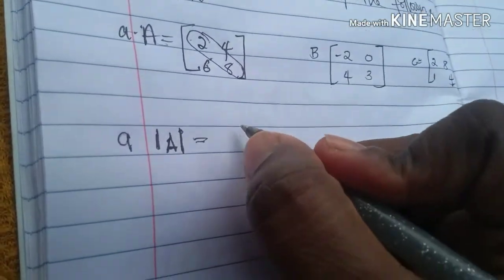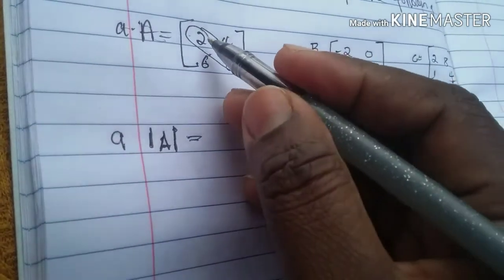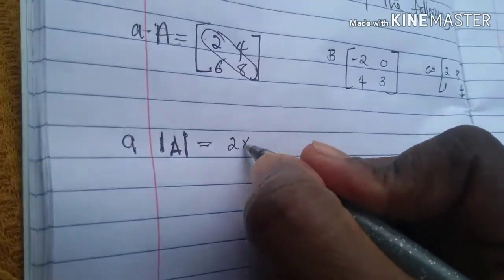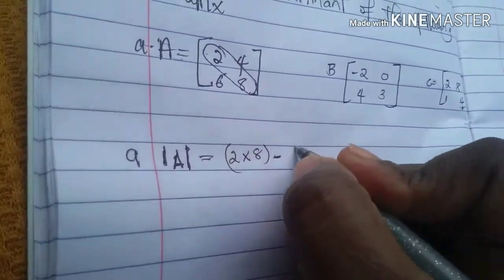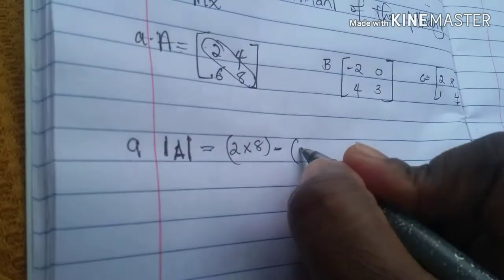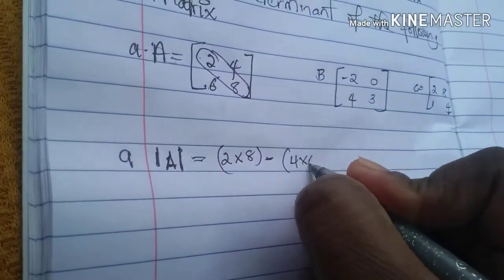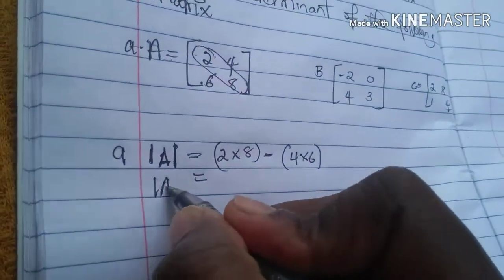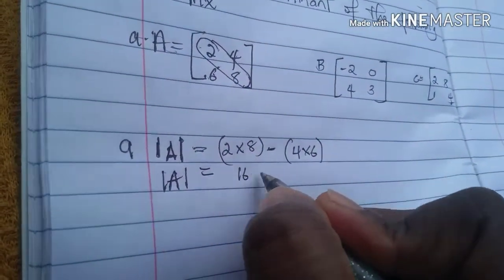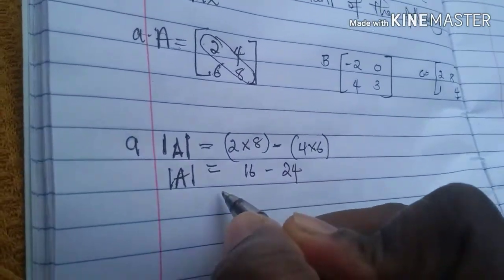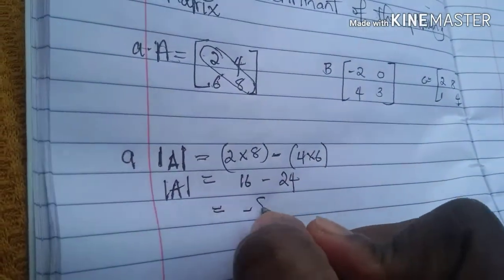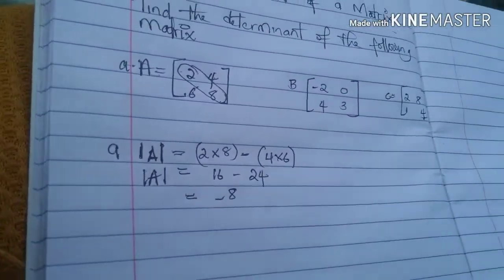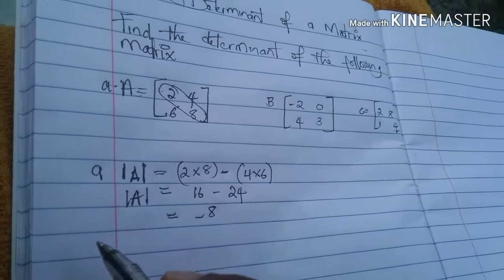So it's 2 times 8, the product of the leading diagonal, minus the product of the non-leading diagonal, 4 times 6. So the determinant of A is equal to 16 minus 24, which would give us a negative 8. So the determinant of matrix A is negative 8.